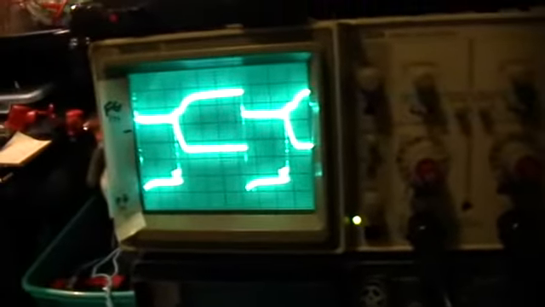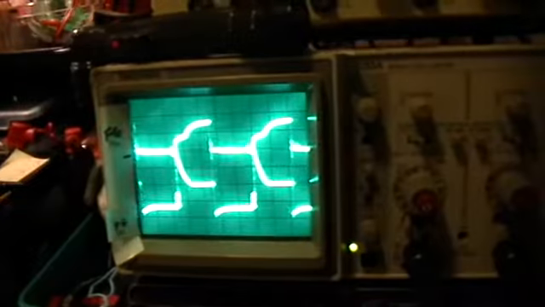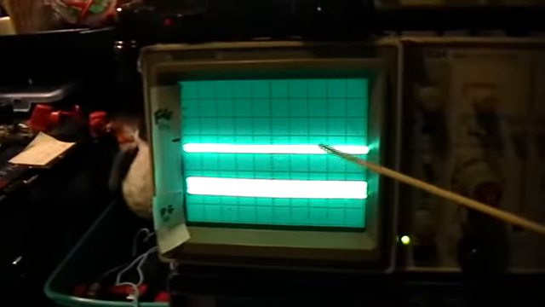And if I trigger on that and change the duty cycle, get it in just the right place, and there you go. 555 timer sending a bad signal to the MOSFET, and the scope losing trigger on that bad amplification. Thanks again.